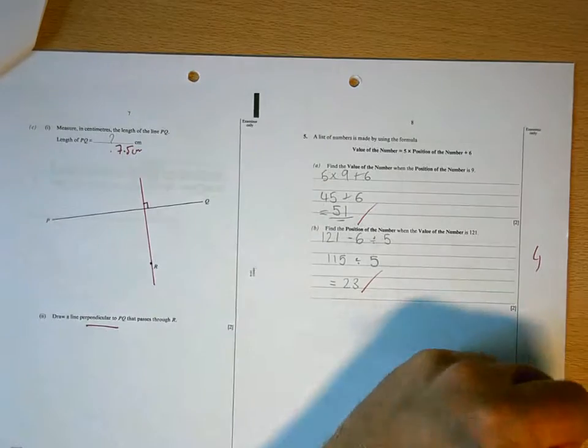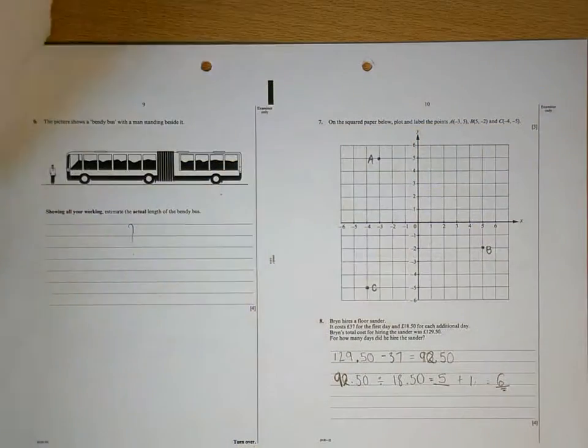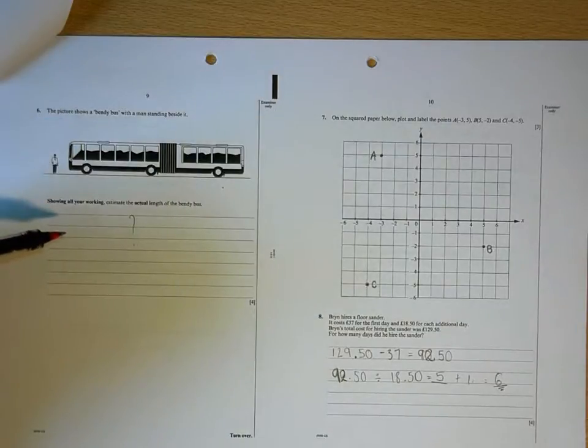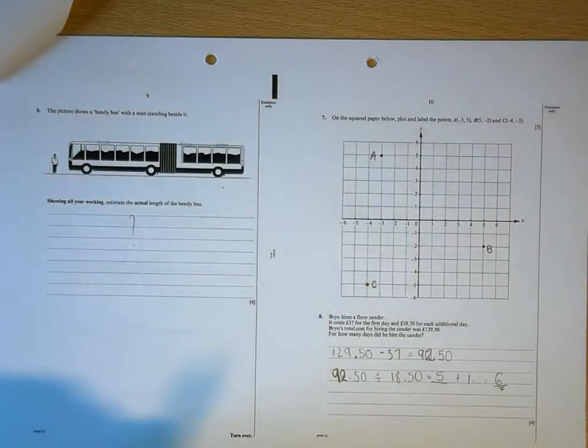So 4 for the page. Watch how I explain that on the video. Once you get your head around that, you'll be able to answer every single one of those in future.